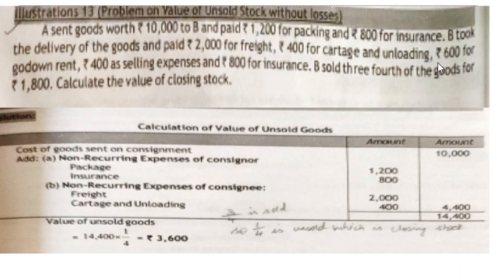Next we have one more expense, which is rupees 600 for godown rent. As I've told, rent is something which is incurred on a monthly basis. So this is for the goods maintained in the consignee's premises, which is recurring in nature. As it is recurring, we will not consider this in the valuation of closing stock. Next, selling expenses, rupees 400. It is an expense incurred by the consignee after the goods reach the premises, so that will also not be considered.